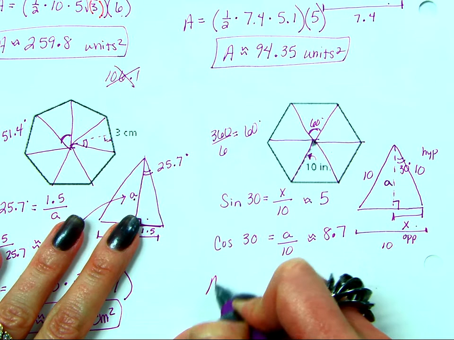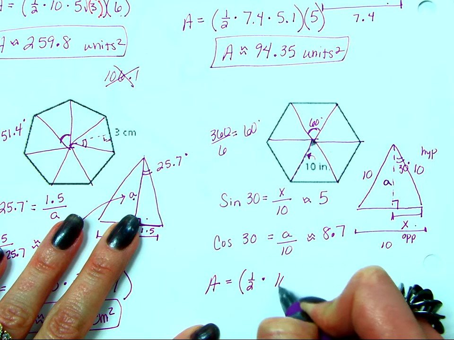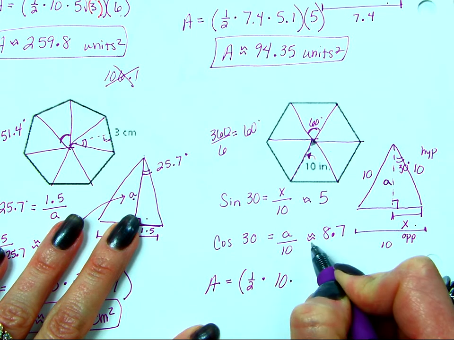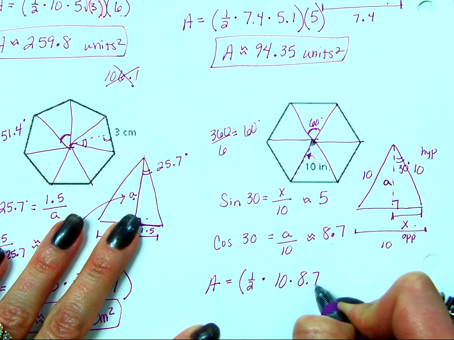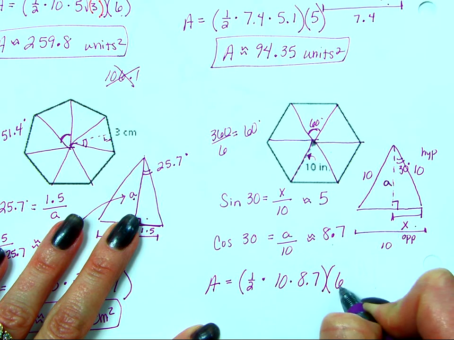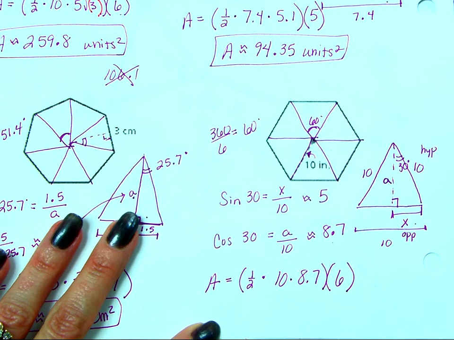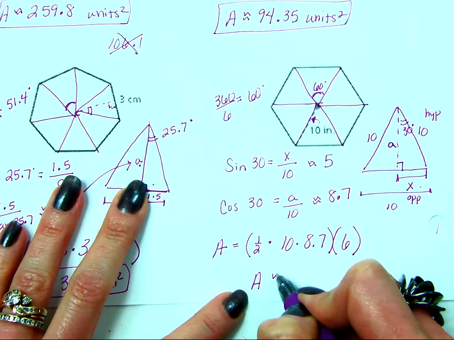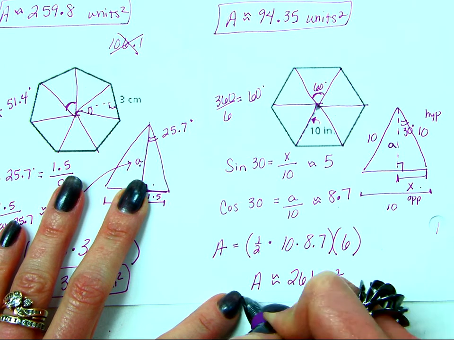So when I go to find my area, 1/2 base times height times the number of triangles. And in the end, our area would be about 261 square inches.